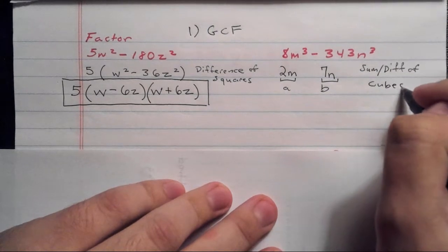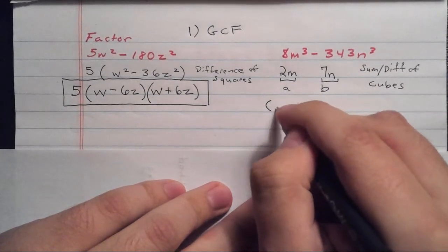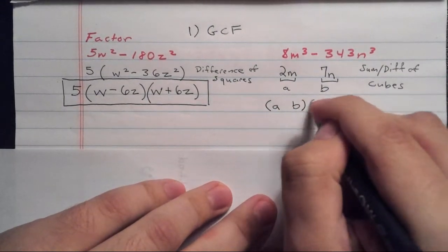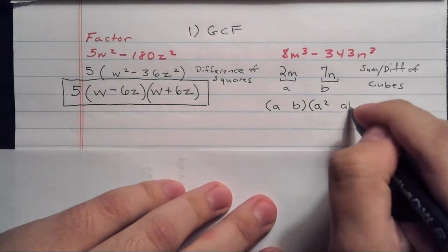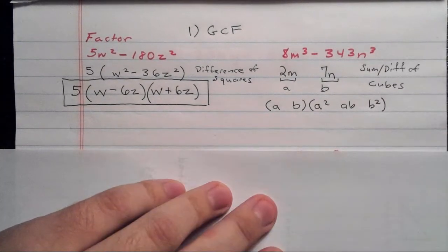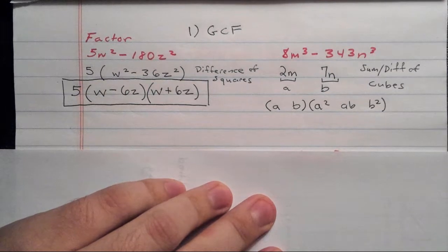The pattern for the sum or difference of cubes is I do A, then B, A squared, A times B, B squared. And you got to have this down because you will have to use it. It's something that at the first chance you get to write on your scratch paper or write on your formula sheet, this is probably something that's worth writing down. So I have all that, but I need to fill in the signs in the middle.